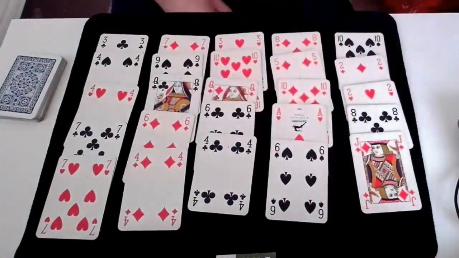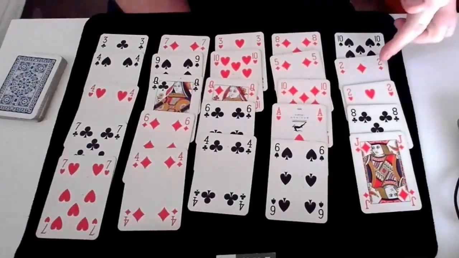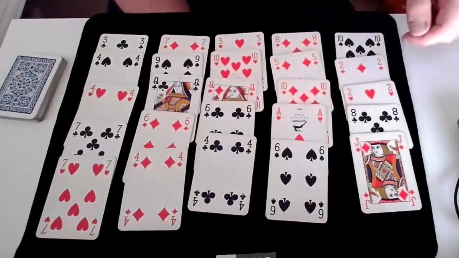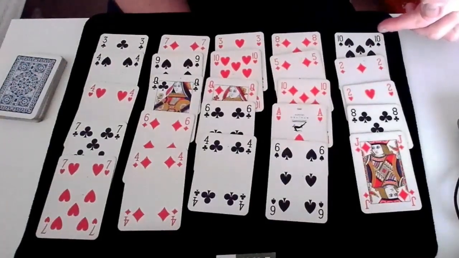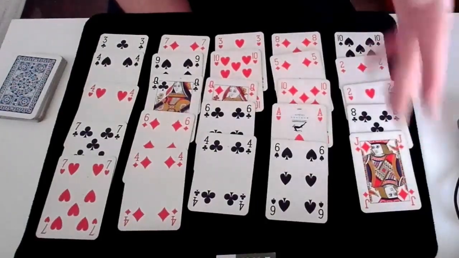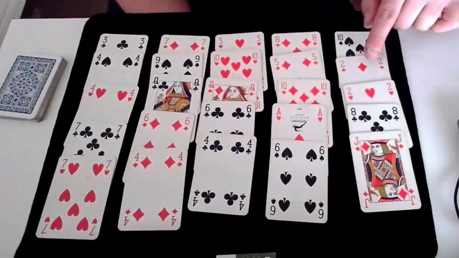So then we say to our first spectator, can you tell me which column your card is in? In this instance, their card was the 2 of diamonds, so they'll say, my card was in this column. Now all you're doing for this trick is looking for their key card. So their key card was the 2 of diamonds. They've said their card is in this column, so you can say to them, I think your card was the 2 of diamonds.